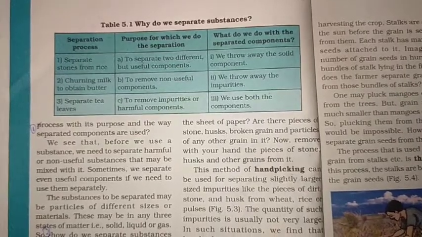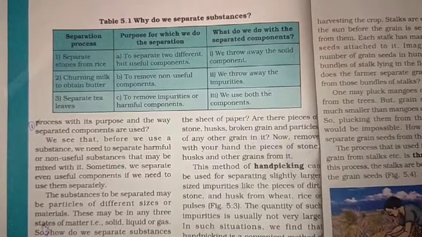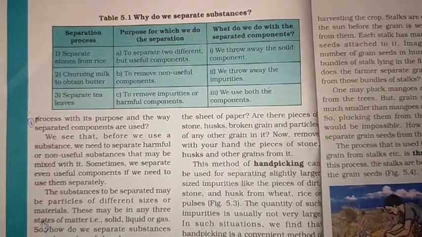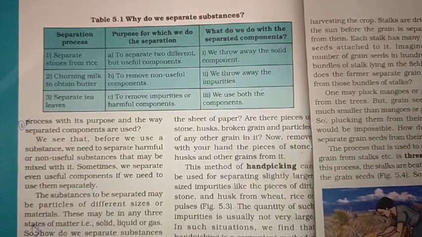Today our topic is separation of substances. In our daily life we eat different kinds of foods. Some are pure and some are impure. So first we discuss table number 5.1.